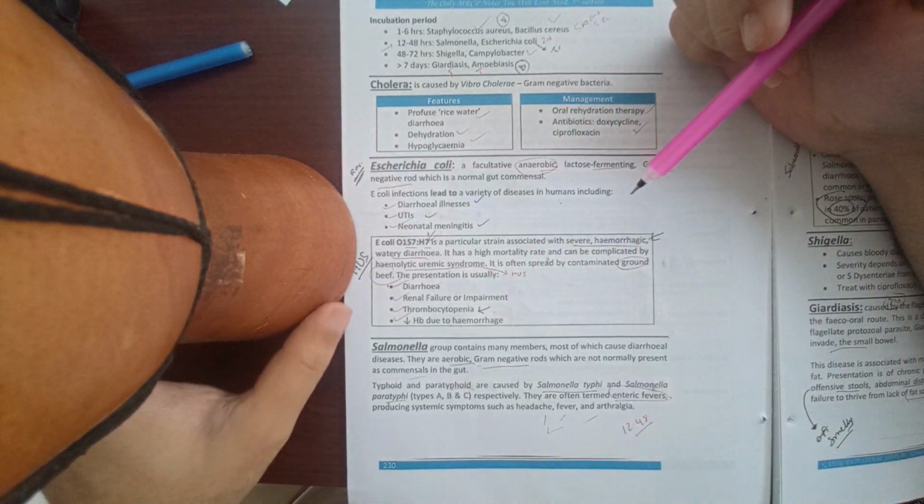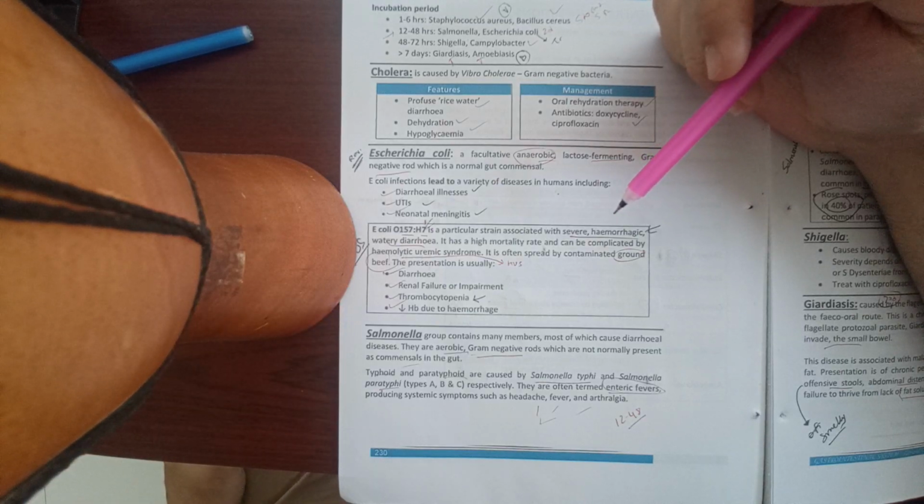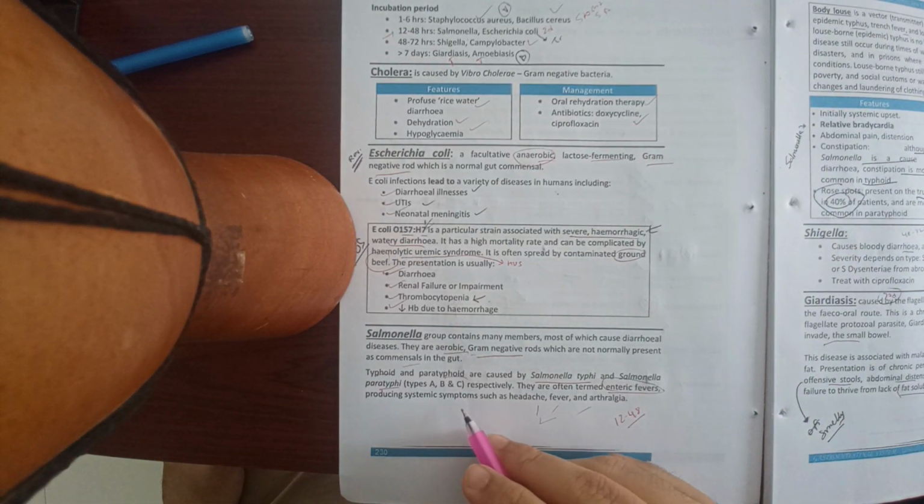Next is Salmonella. It's a group that contains many members, most of which cause diarrheal illness. They are aerobic gram-negative rods, which are not commonly present in the blood. Typhoid and paratyphoid are caused by Salmonella typhi and Salmonella paratyphi respectively. They are often termed enteric fever, producing symptoms such as headache, fever, and arthralgia.